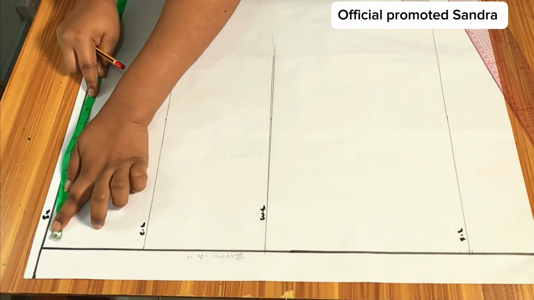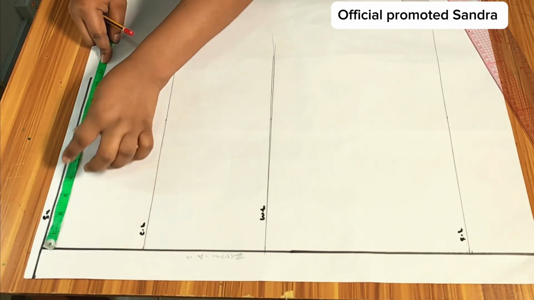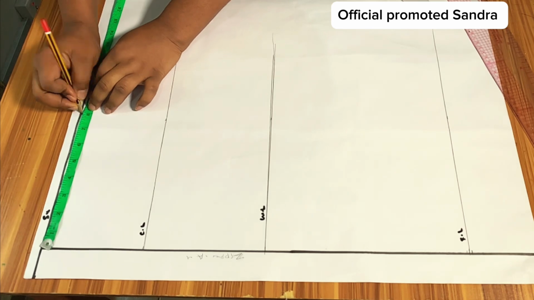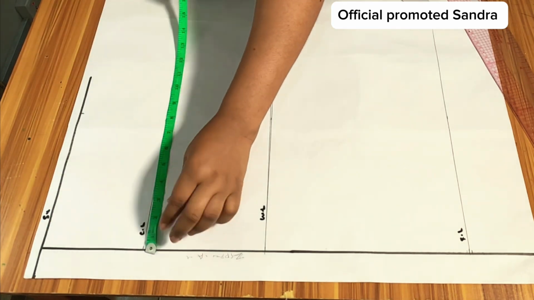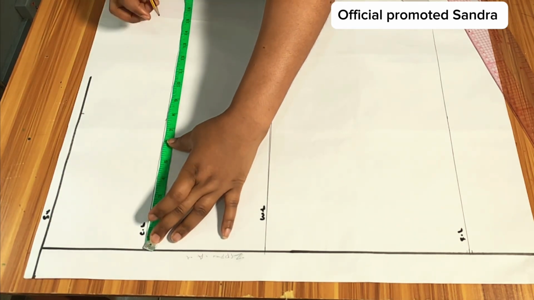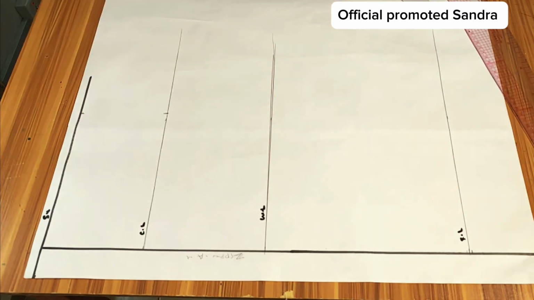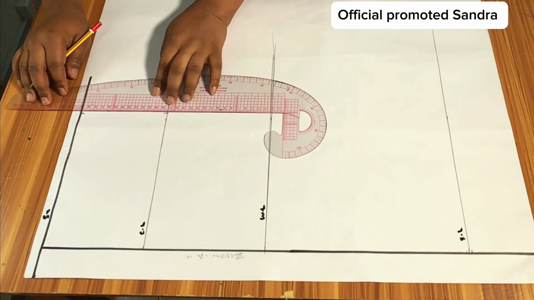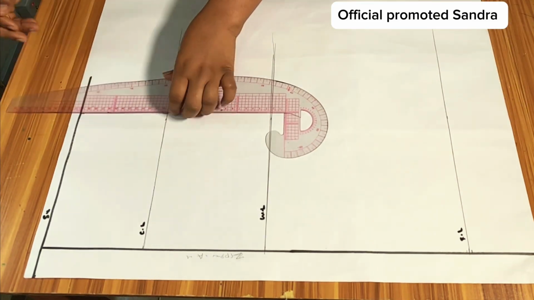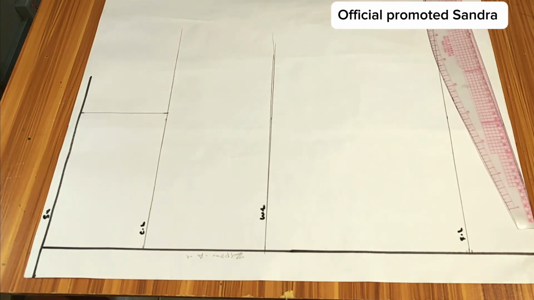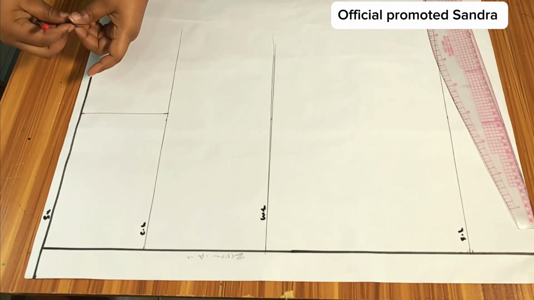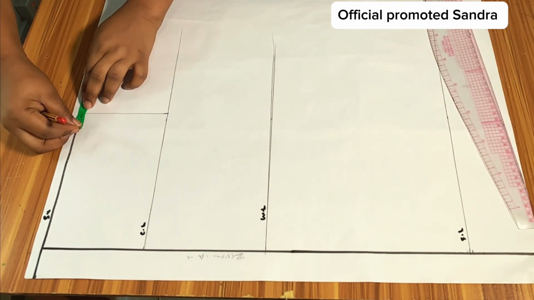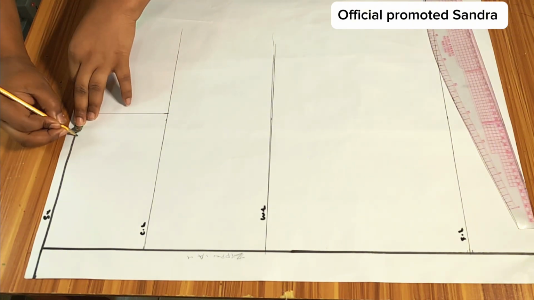So once I was done with that, I will place my tape on the shoulder line. I will mark half of my shoulder measurement, which is 8 inches. I will also mark it on the chest line, 8 inches. So after marking it, I will connect the points together like this. After connecting it, I will place my tape on this shoulder line I just marked here. I will mark 1.5 inches inward, just like I did for the front.